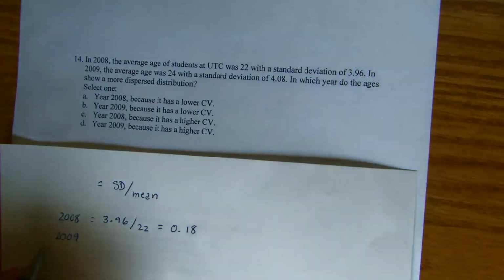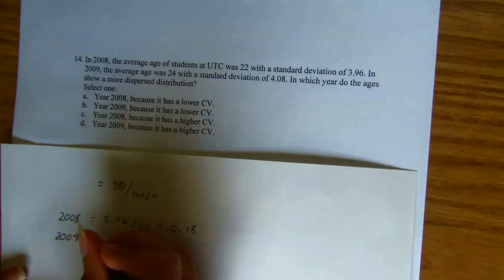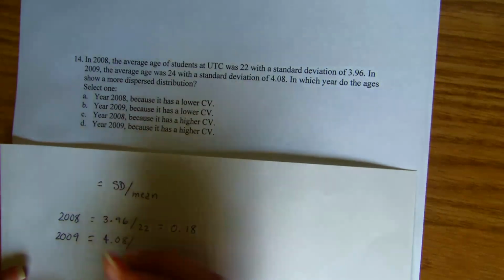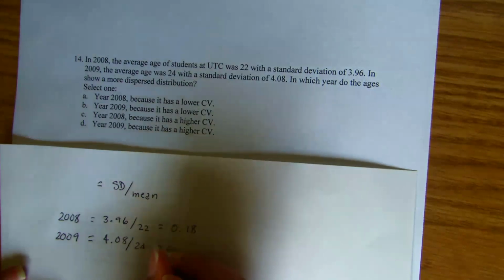Now going to 2009, we're going to do the same process, except the numbers are different. So 4.08, that's our standard deviation, divided by the mean, which is 24, and that's going to give us 0.17.